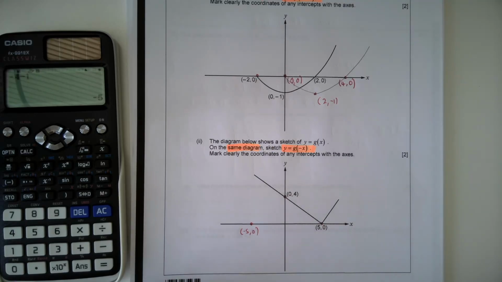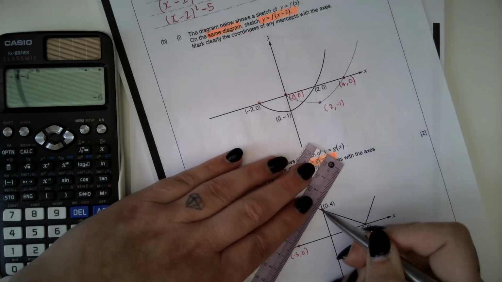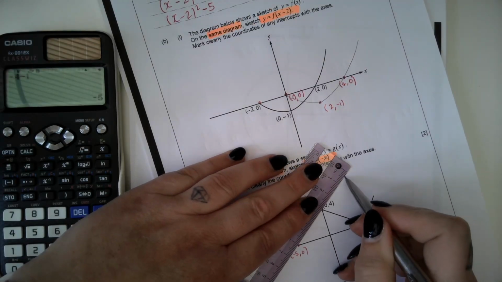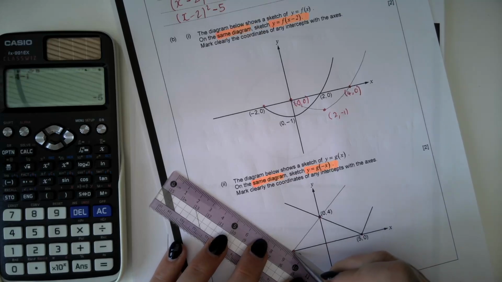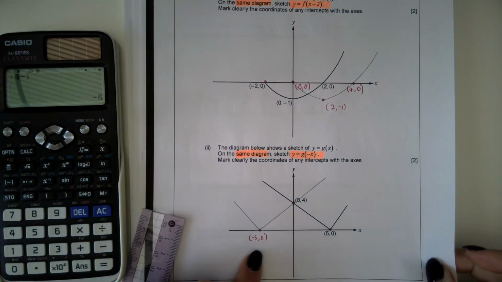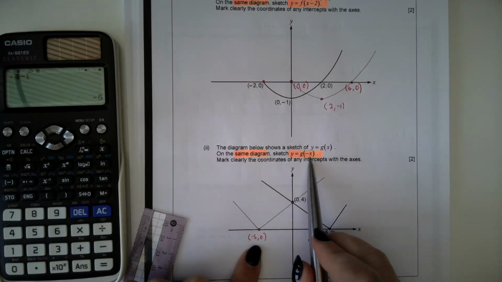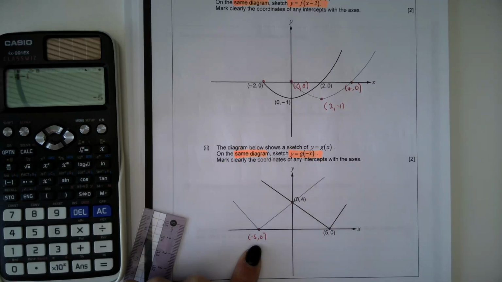Okay, so we now need to draw that line. These are straight lines, so please use a ruler. Don't worry too much about the gradient of that line. Just make sure that it looks similar and that you've got that new coordinate. So remember, it's the x coordinate that's changing, but because it's a negative x, we're reflecting in the y-axis because we're changing the sign of the x coordinate.